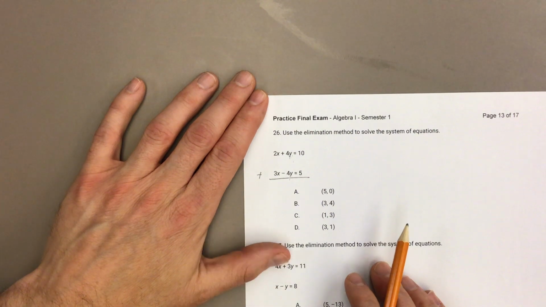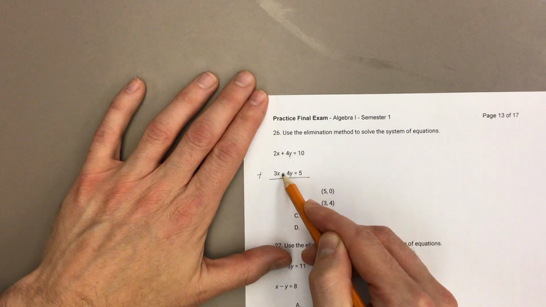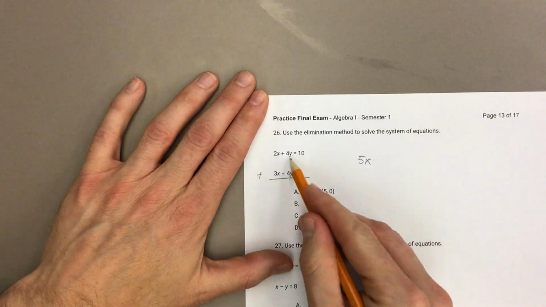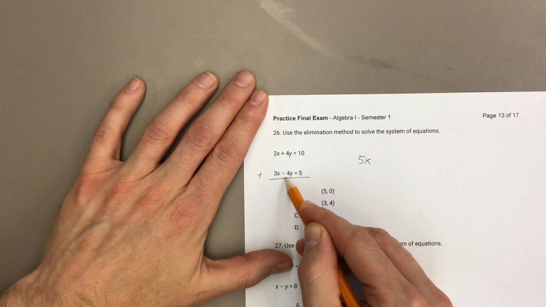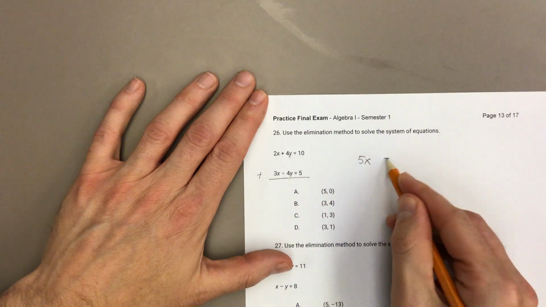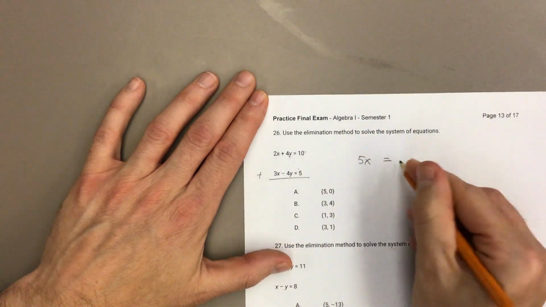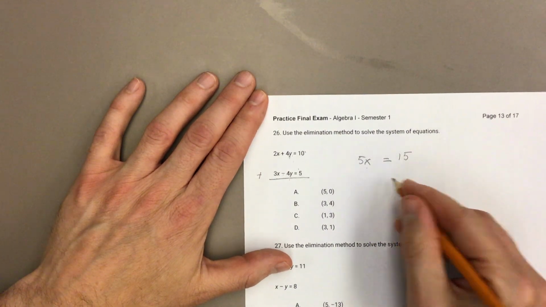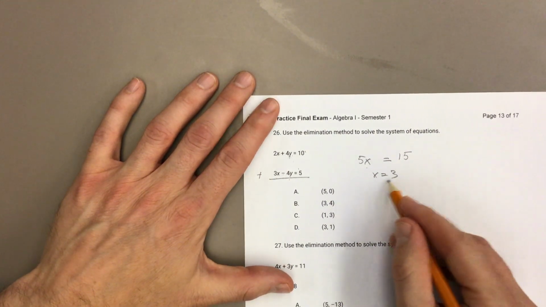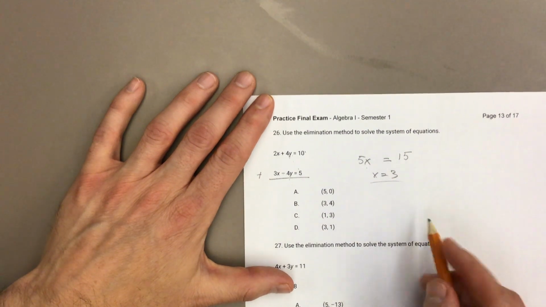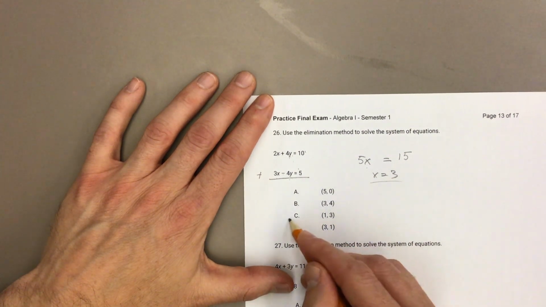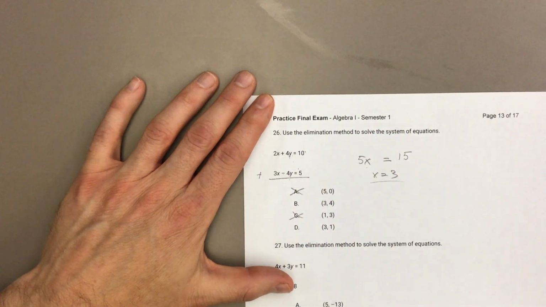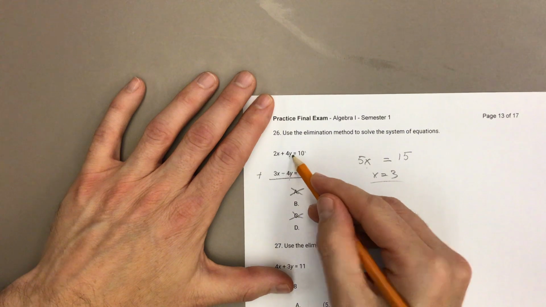So adding this equation to this equation, you get 2x plus 3x is 5x. Positive 4y plus negative 4y is 0, so I'm just going to leave that out, equals 10 plus 5, which is 15. You can look at this and solve it to get x equals 3, okay? Unlike the last one, we aren't quite so fortunate. We have two possibilities still, but we can eliminate this one and this one. So let's just go ahead and figure out y by plugging x equals 3 into one of these equations and solving it. I'll just use the first one.